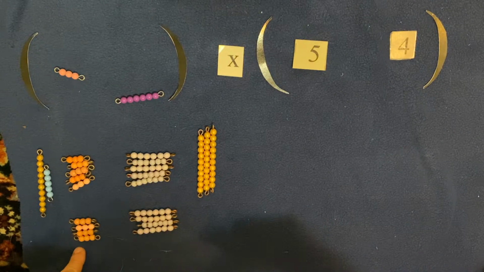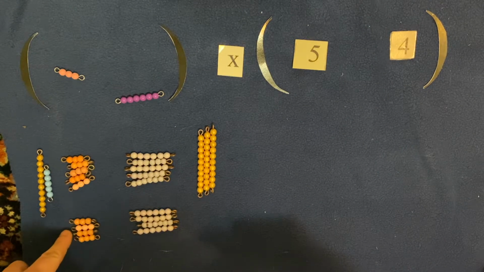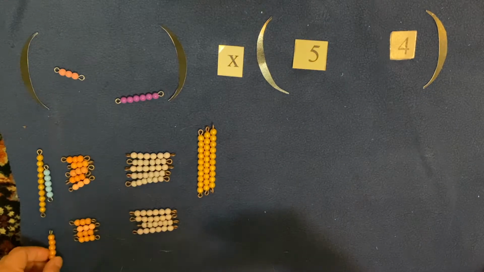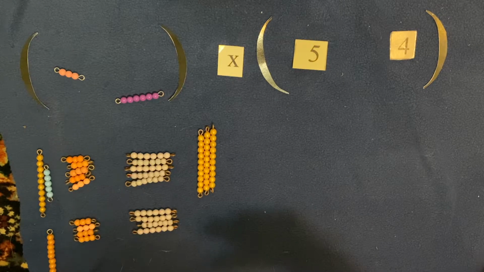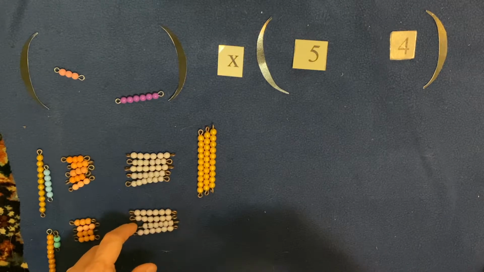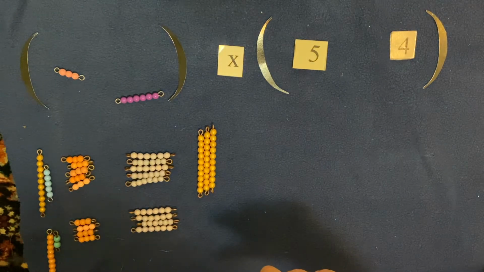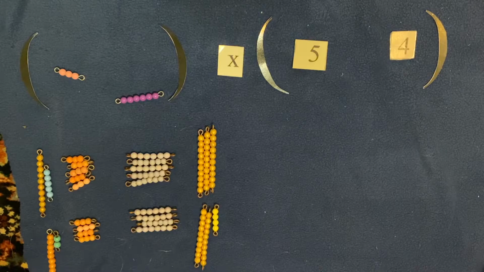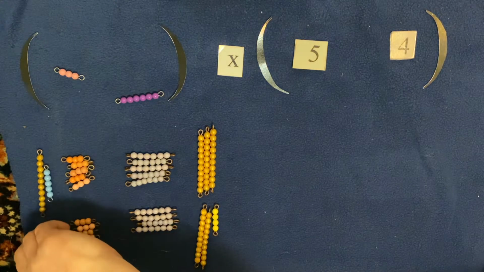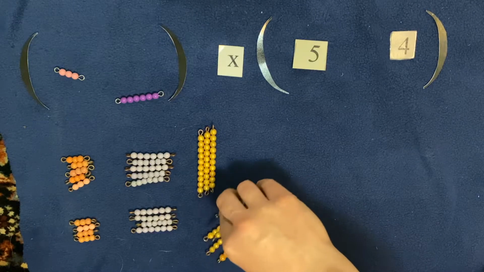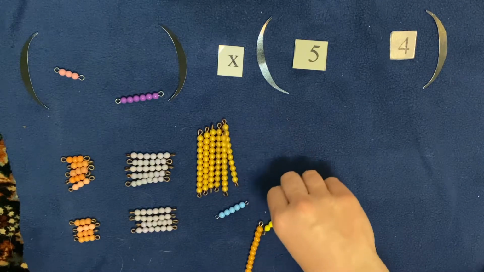And we'll come down here. 3, 6, 9, 12. And then we have 6, 12, 18, 24. There. So we're going to take all of these and we're going to put them together to find our total answer.